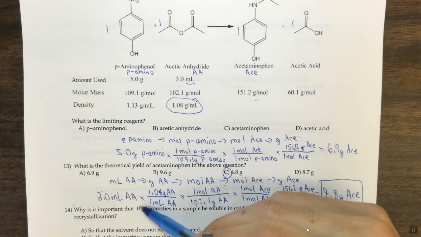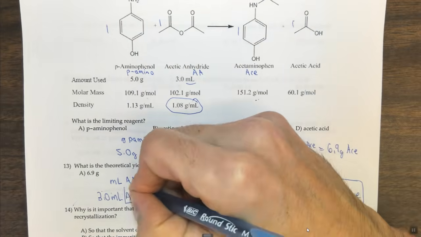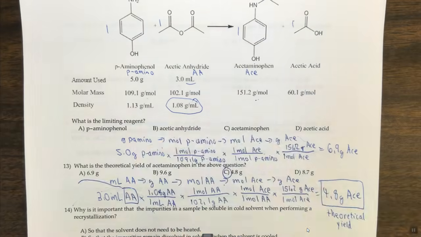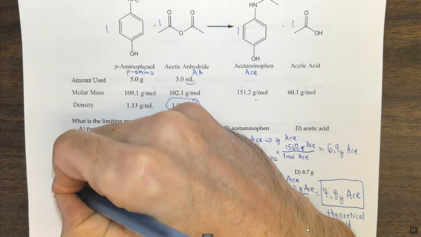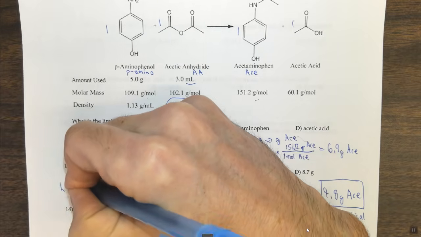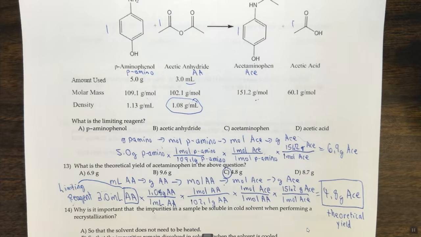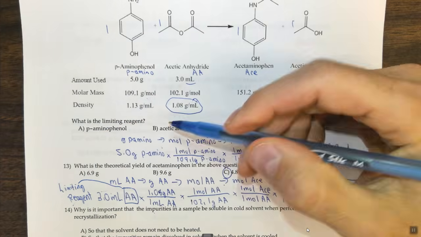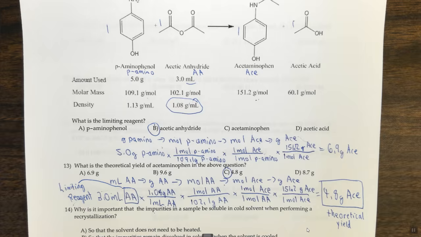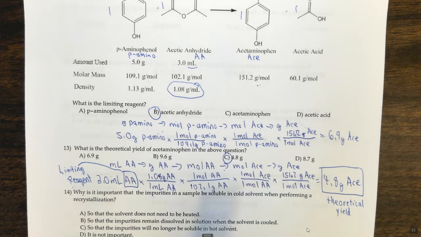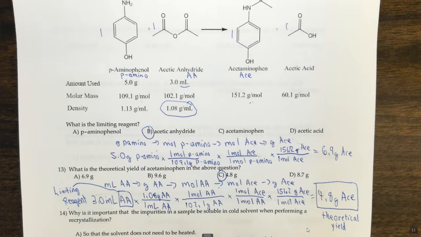This acetic anhydride, the thing that leads to the theoretical yield, the one that runs out first, is the limiting reagent, and this answers question number 12. So we were able to answer both questions by doing this twice. So this is a limiting reagent and theoretical yield question, actually 2 questions applied to an organic reaction. Remember that in the lab, you did this for aspirin.